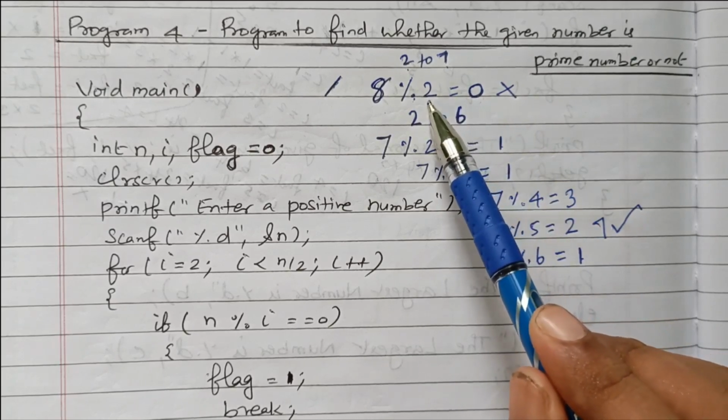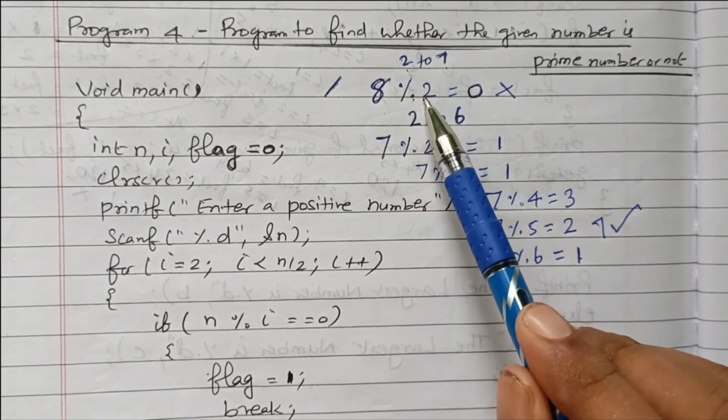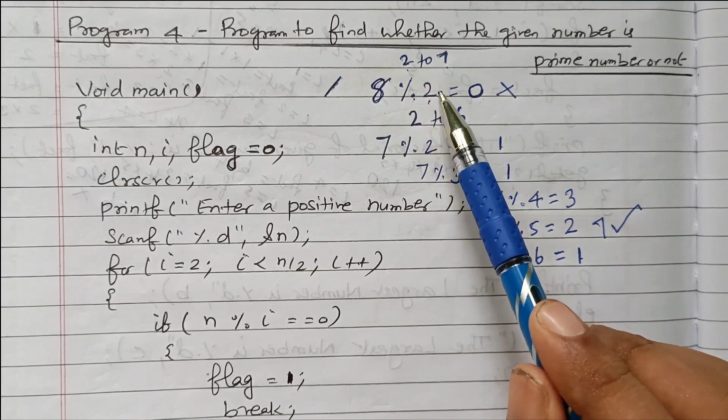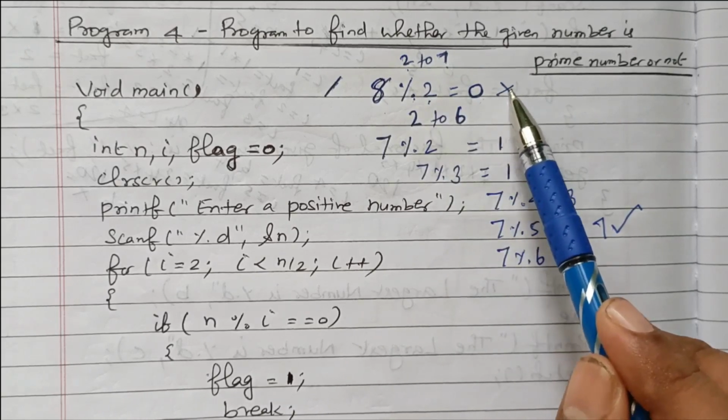We need not go to 3, 4, 7. We need to divide from 2 to 7. If it is divided by 2, no need to check with 3, 4, 5, 6, 7. Once it is divided, we can stop the process and say it is not a prime number.